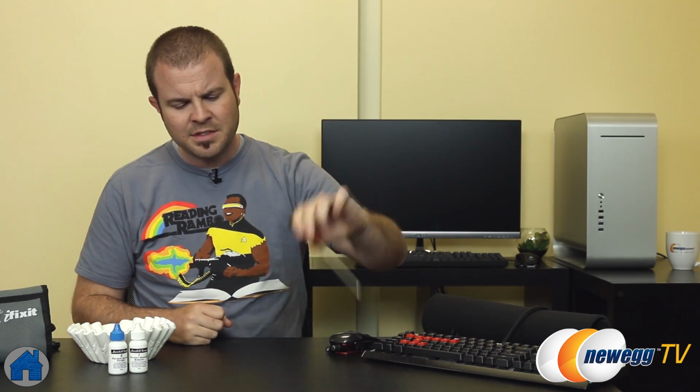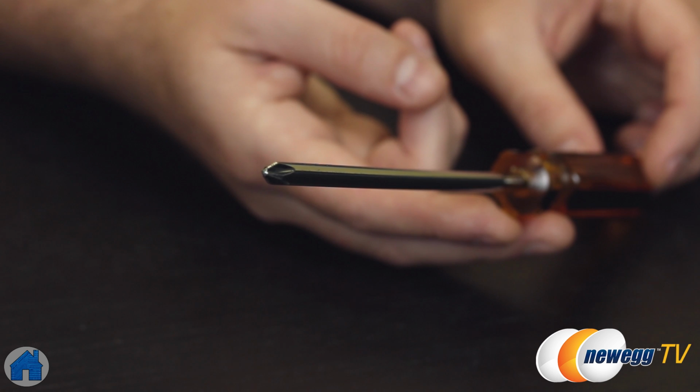Now, you've probably seen a build a computer video before, and if you have, you might have heard the old adage that all you really need is a Phillips head screwdriver. And while that is mostly true, there are a few other things that I like to keep on hand. The Phillips head screwdriver, of course, very important though. Now, you are going to want to have a mouse and a keyboard ready. You're going to need that to use the computer after you build it anyway.